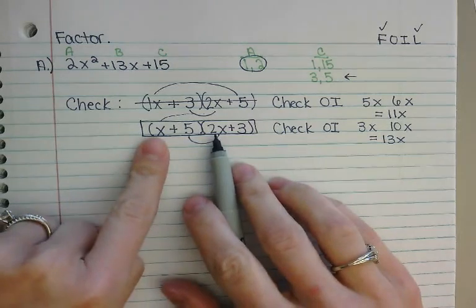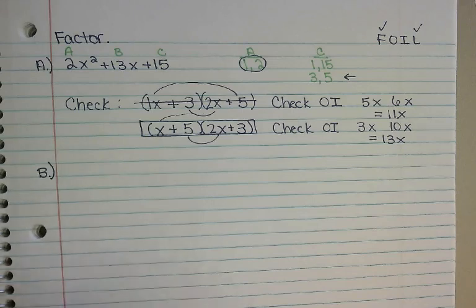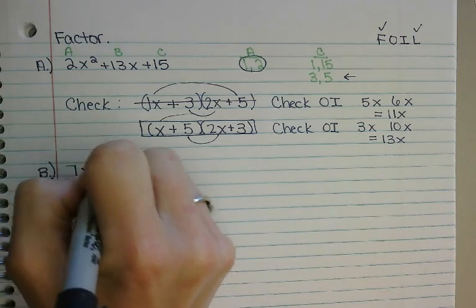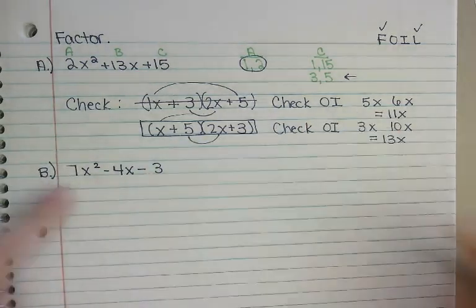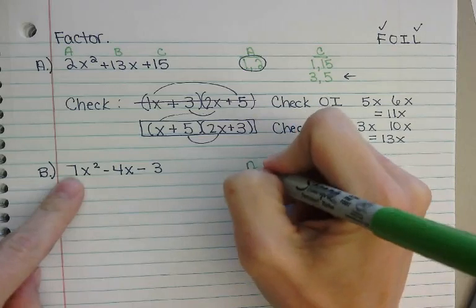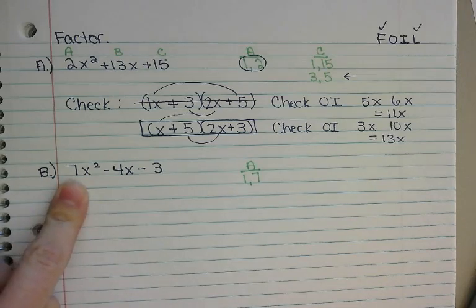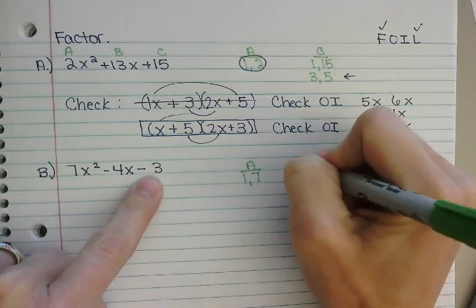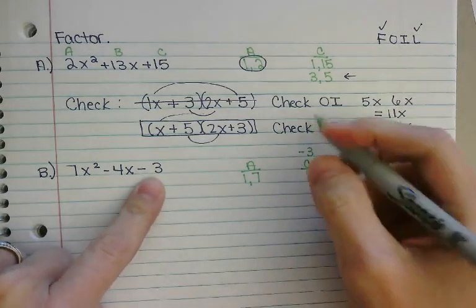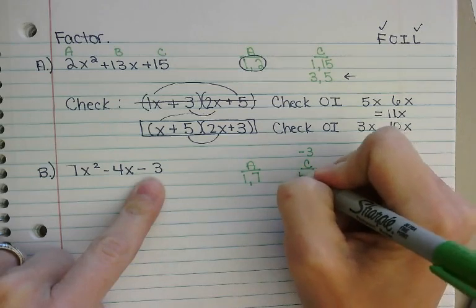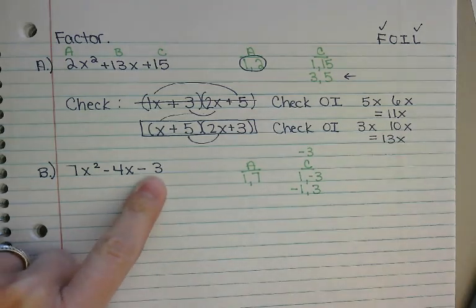Okay, let's look at another one. Let's say I want to factor 7x squared minus 4x minus 3. Okay, so again, I'm going to write down the factors of A. So the factors of 7, there aren't a lot of options, which we like. The more options, the harder it is to guess. We're going to write down the factors of C, and my C is negative 3. Okay, so I could say 1 times negative 3. I could say negative 1 times positive 3.